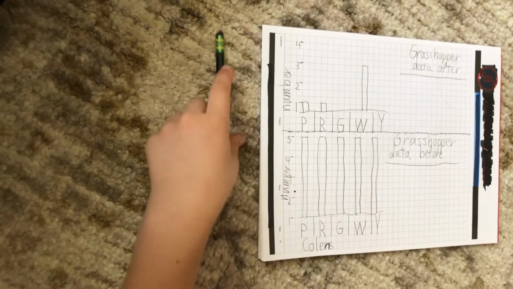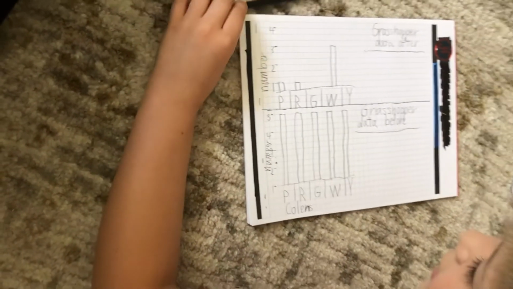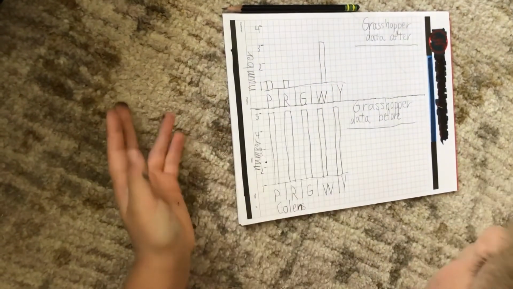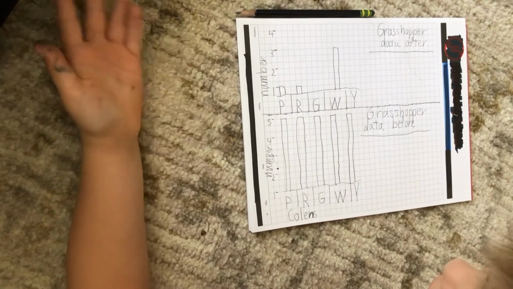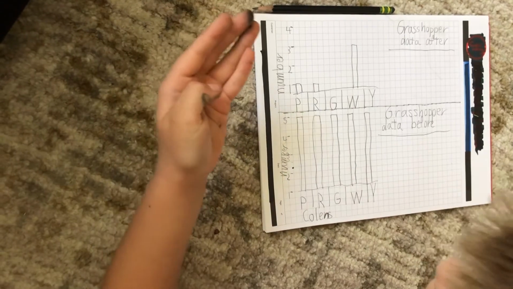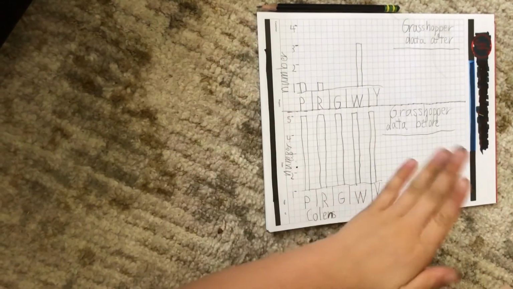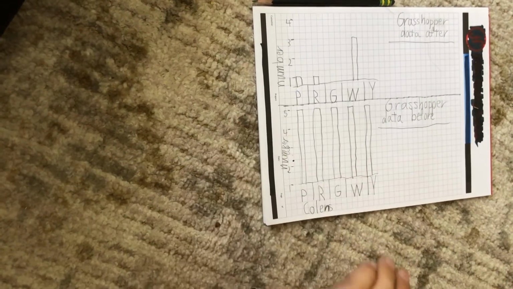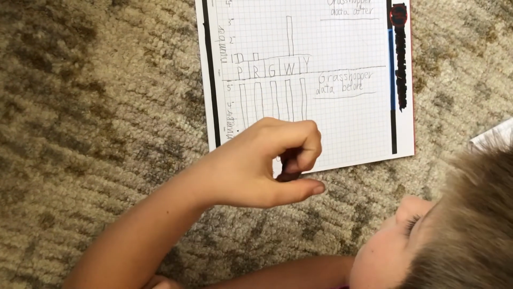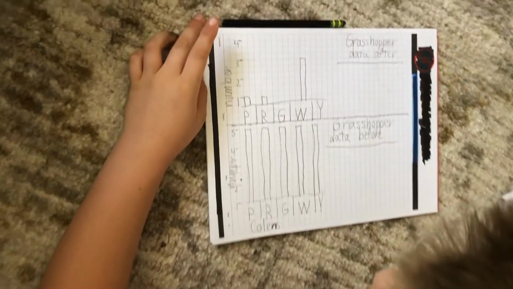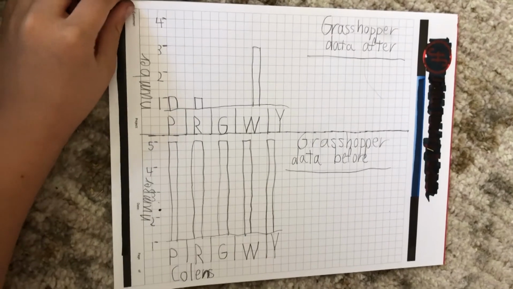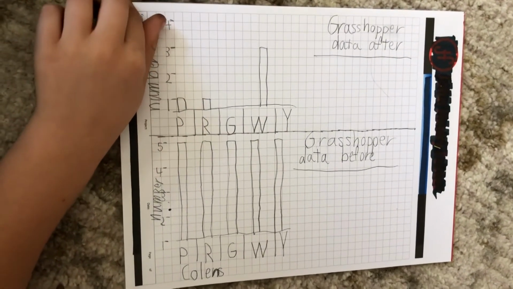Wow. Okay. So this is basically telling me that there used to be a lot more different colors. But then, once a predator was like, oh, I think there's grasshoppers here, he kind of went in and gobbled up all the grasshoppers. Yeah, until which ones were left? Which ones survived the best? Only the pink, red, and white.